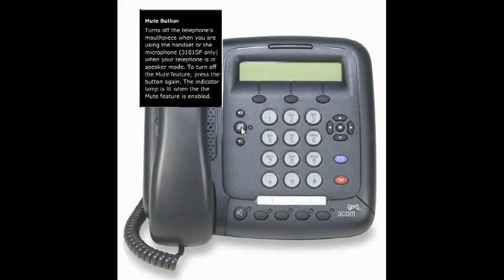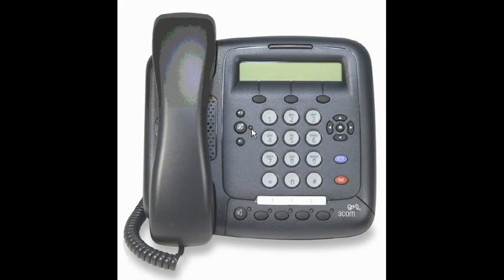The mute button simply turns off the audio for your mouthpiece and your speaker if you have a 3Com 3101 basic speakerphone. This light identifies whether the mute is selected or unselected. If the light is on, your mute button is active.